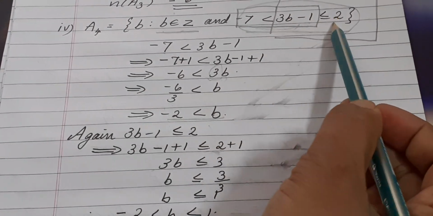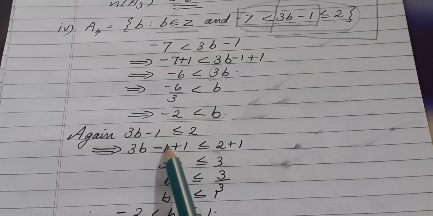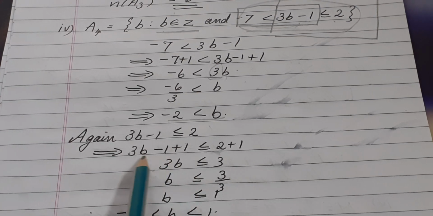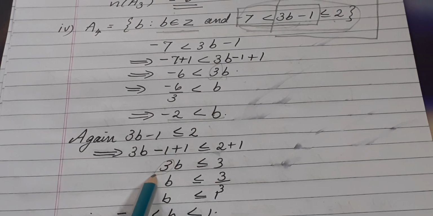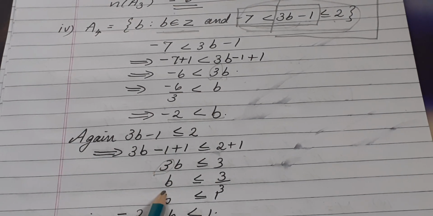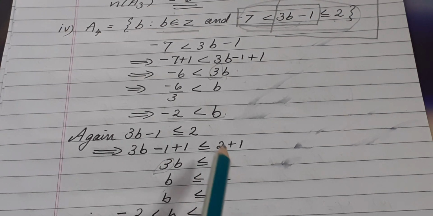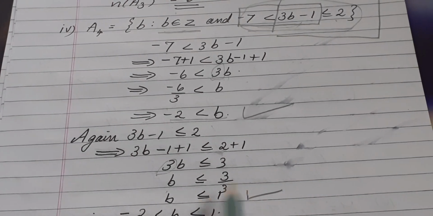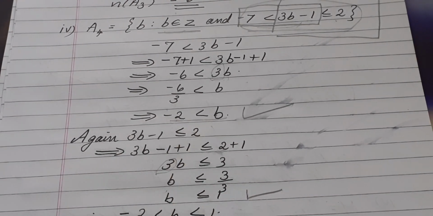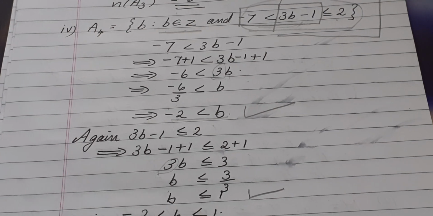3b minus 1 less than or equal to 2. Add plus 1 on both sides. So you will get 3b less than or equal to 3. Now this 3 we have to cancel. Okay, so divide both sides by 3. So b less than or equal to 1 you will get. So now this and this you have to combine. So how you can write? Minus 2 less than b less than or equal to 1. Like this you will get.